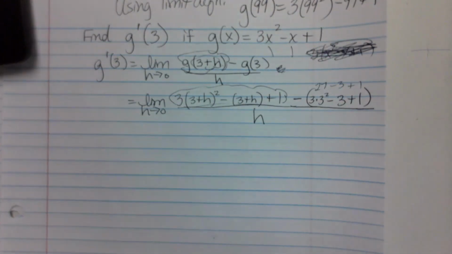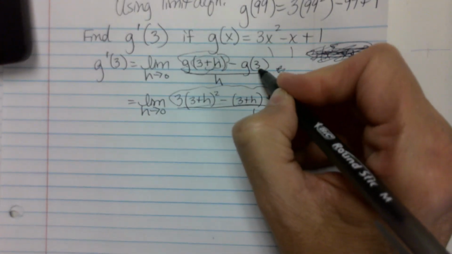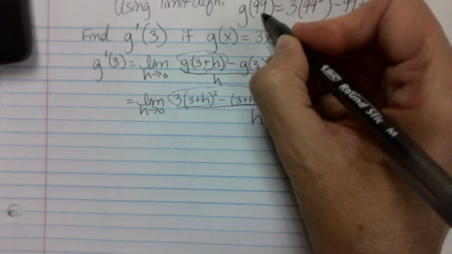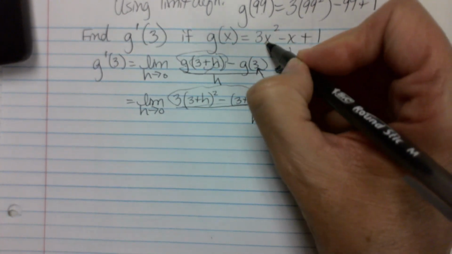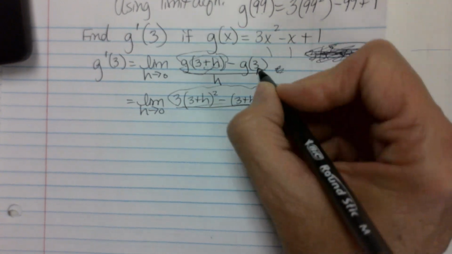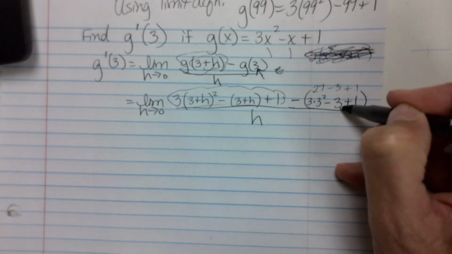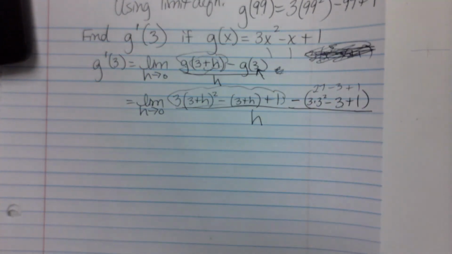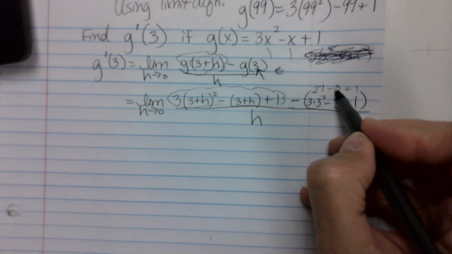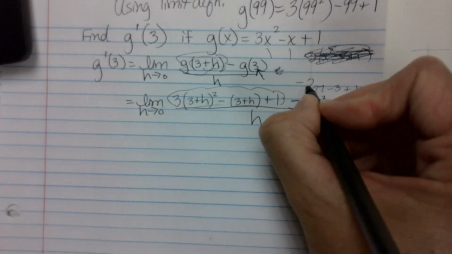No, I'm saying the 3 from the g of 3. That 3, one more time, g of 99 replaced every single x with what? 99. G of 3 replaces all of those x's with 3. Oh, light bulb, okay, good. I got you now. 27 minus 3 is 24, plus 1 is 25.